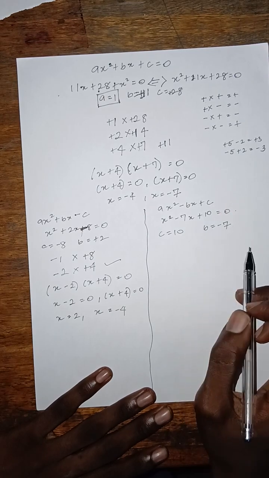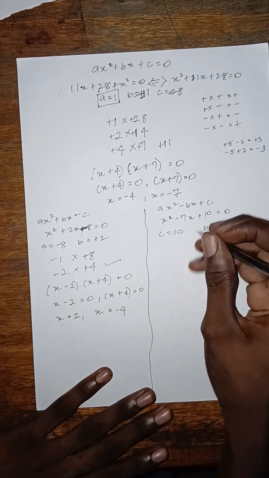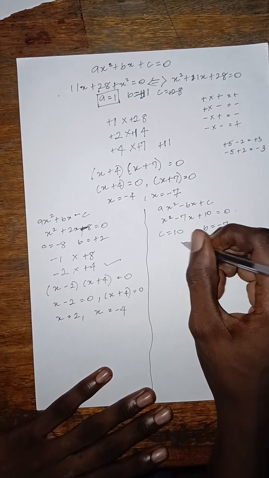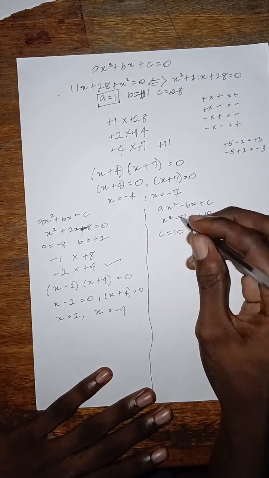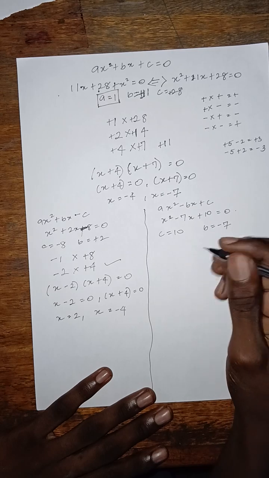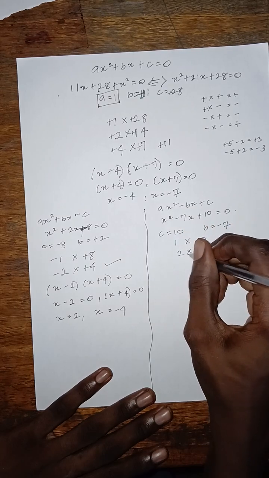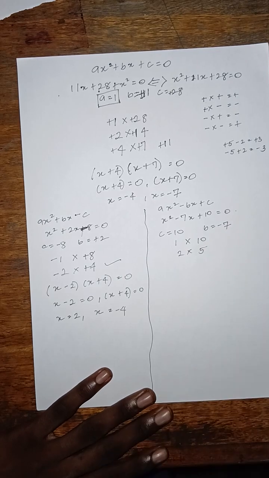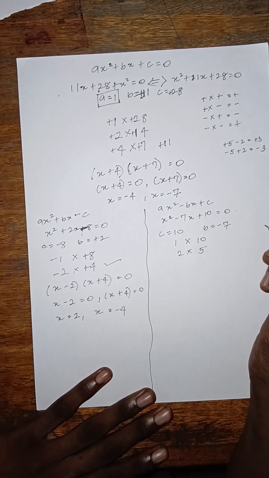So now to solve for this, look, what are the factors of 10? By the time you do this more often, you don't have to write out the factors of all these numbers. You get used to it and you can just do it in your head. That's what most people do. But because you don't want to make mistakes, you have to just write them out. So 1 times 10, 2 times 5. I think that's all.